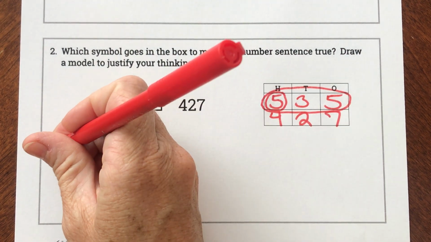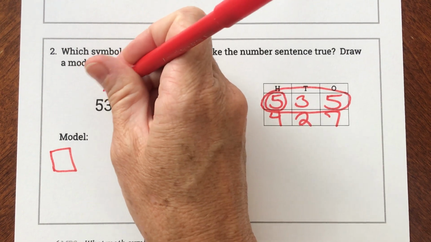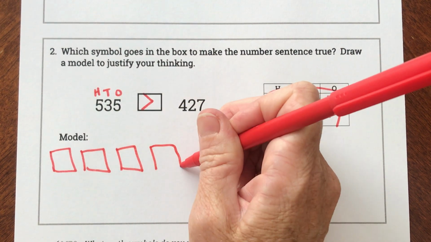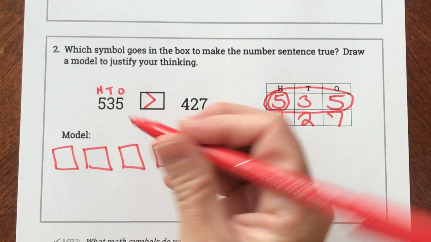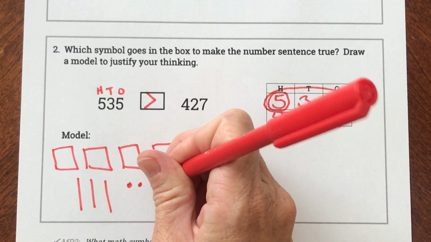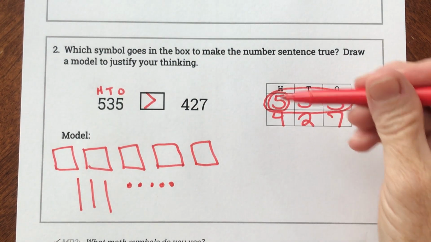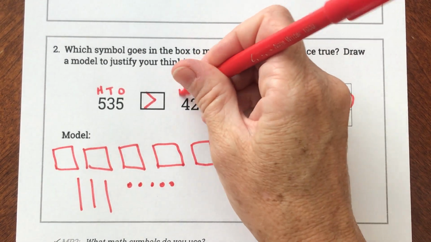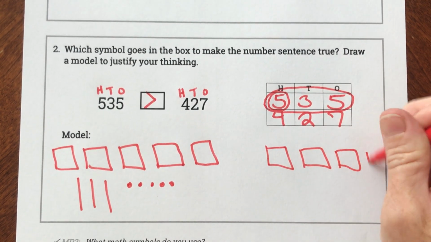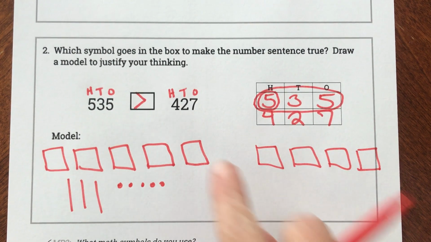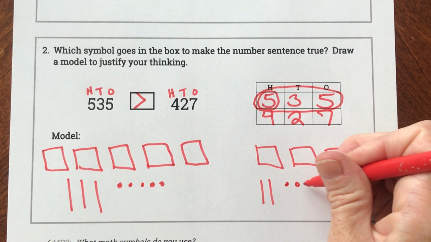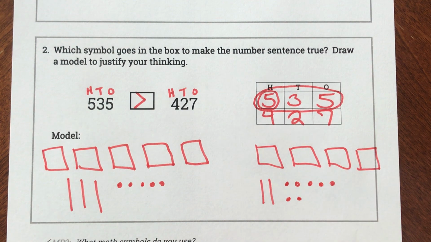So 535 is, because this means there's 5 hundreds. 1, 2, 3, 4, 5. There's 3 ten rods. 1, 2, 3, and 5 one units. 1, 2, 3, 4, 5. Okay, 427, ones, tens, hundreds, means there's 4 hundreds. 1, 2, 3, 4. And there's 2 ten rods. 1, 2, and there's 7 ones. 1, 2, 3, 4, 5, 6, 7.